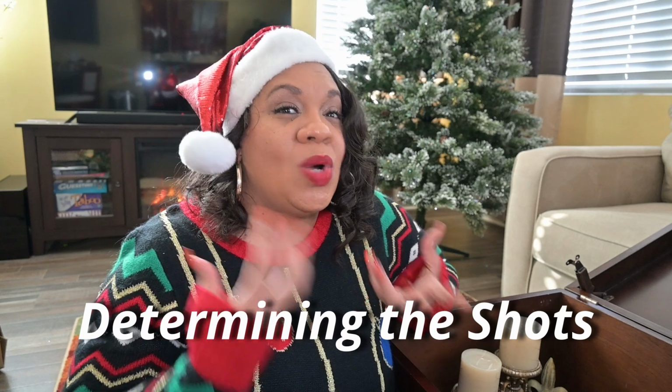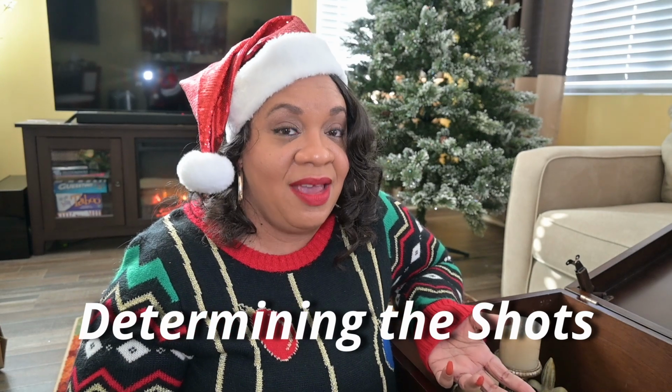One of the other things the director is doing when breaking down the script is determining what type of shots they see. Do they see a close-up? A medium shot? A pan, or a tilt, which can be up or down?